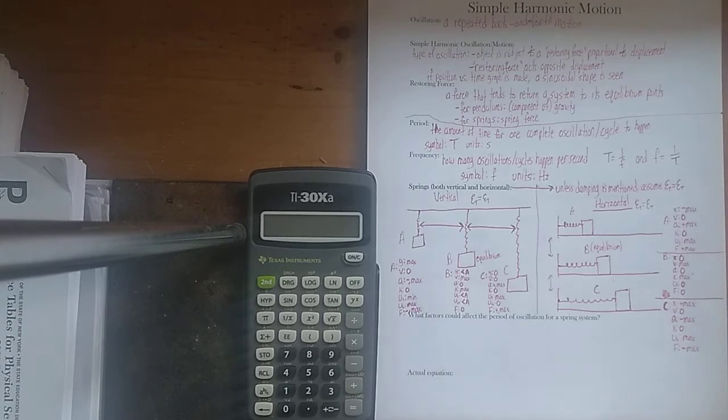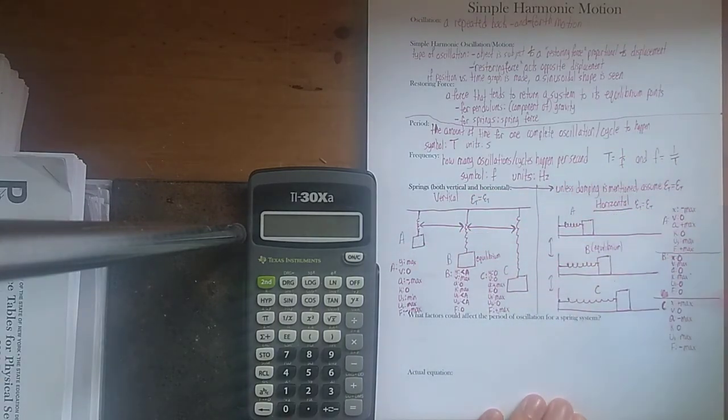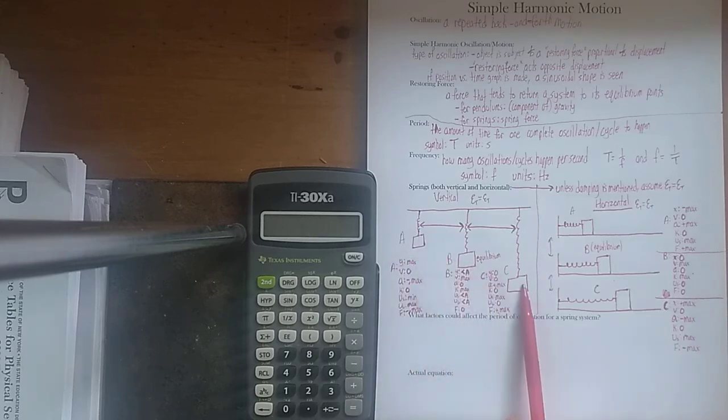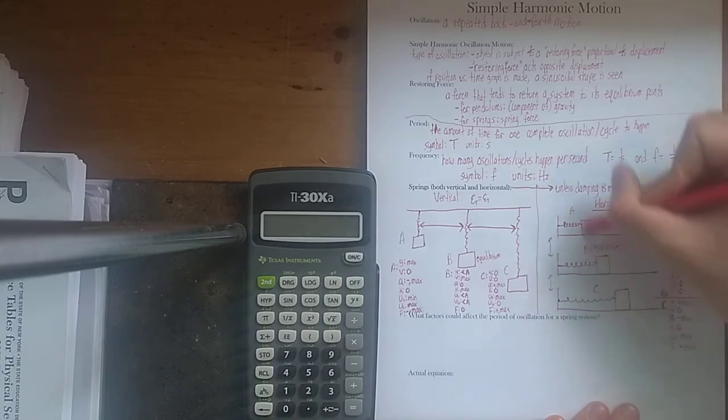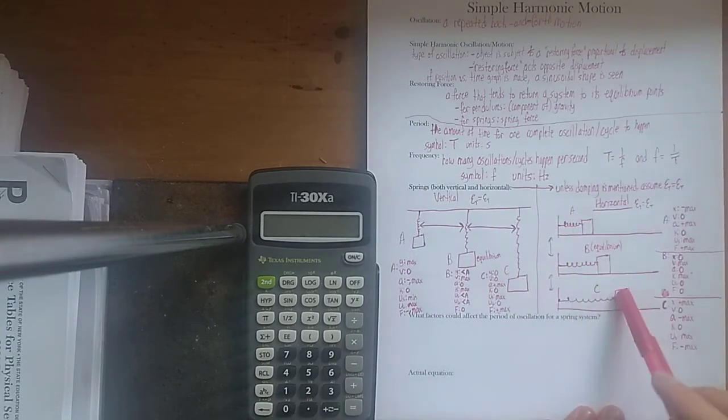So what I want to talk about now is what factors could affect the period of oscillation. Remember, period is the amount of time for one complete oscillation or cycle to happen for a mass and spring system. One complete oscillation is not going from A down to C in either of these cases. It is going from A all the way through to C and then back up to A. That is one complete cycle. A all the way to C and back up to A. Or alternatively, C up to A and then back to C.